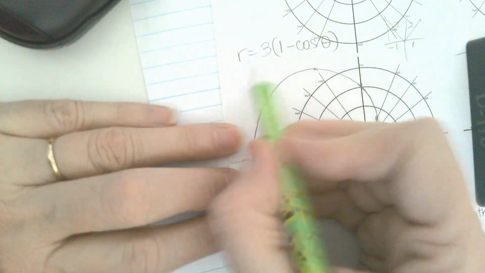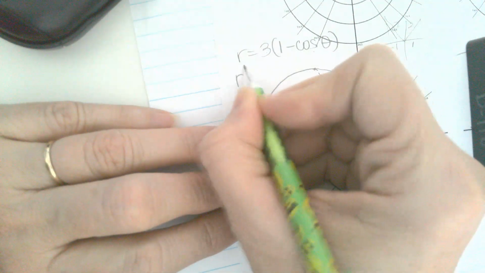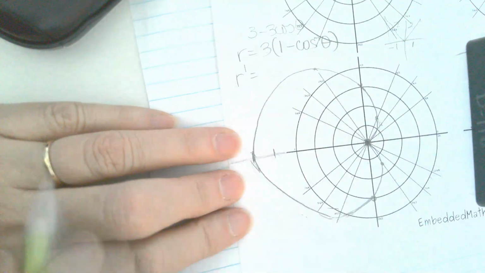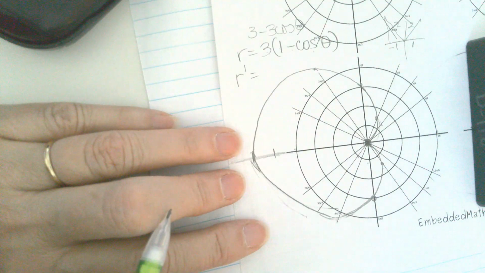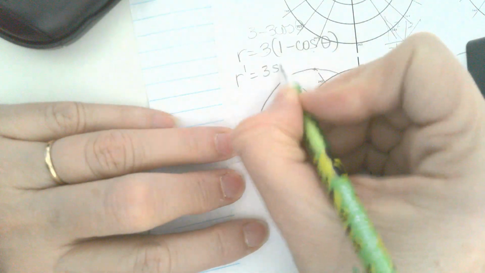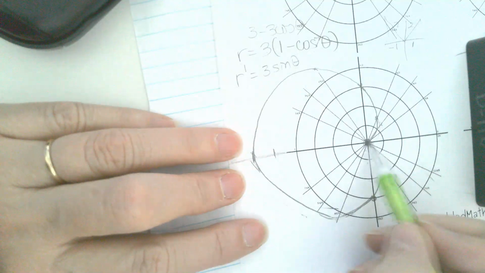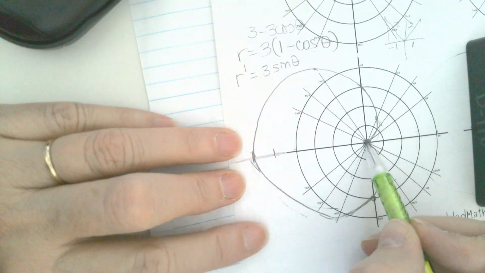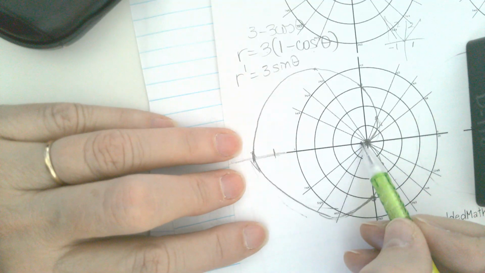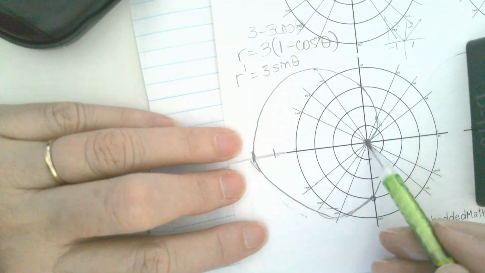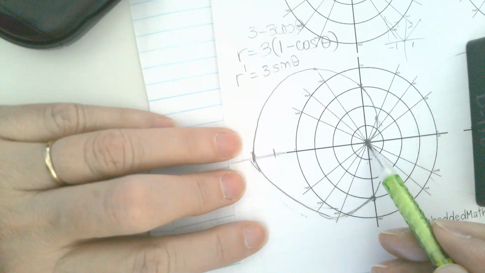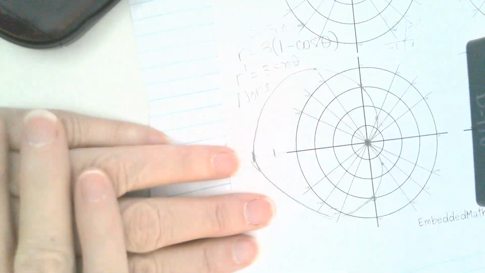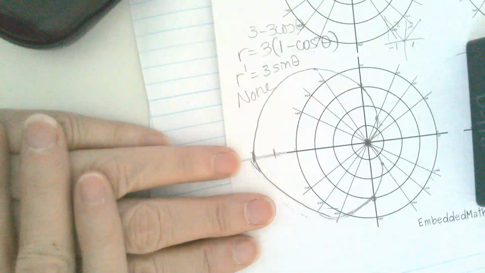What is r prime? 3 minus 3 cosine theta, right? What's r prime? Okay. The only places that I see that it hits 0 is at 0 and 2 pi, right? What's the sine of 0 and the sine of 2 pi? 0. So we have no tangents at the pole on this particular one.